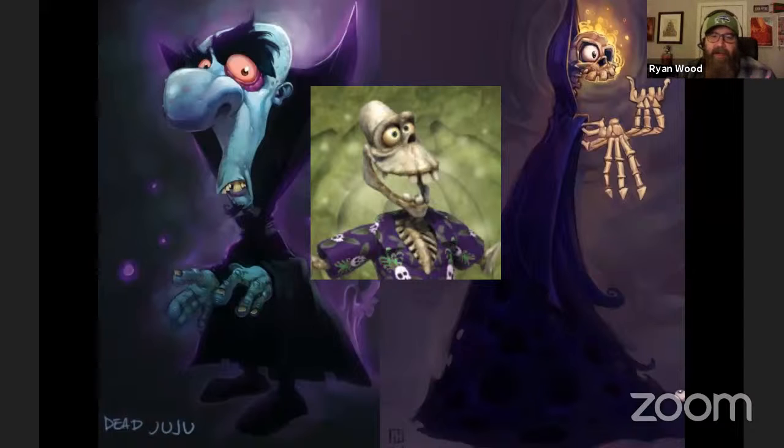The version on the left is sort of a vampire guy, and then another is a Grim Reaper, and the final version in the middle ended up being this goofy skeleton guy with a Hawaiian shirt, who just had an outsized personality. So we really leaned into the humorous aspects. At least it was funny to us.